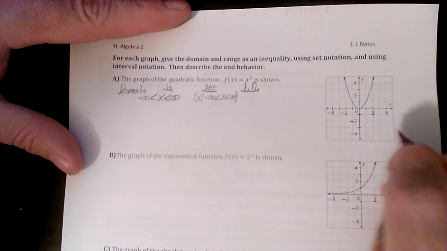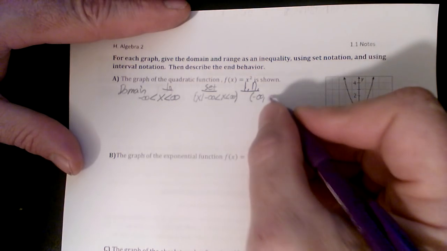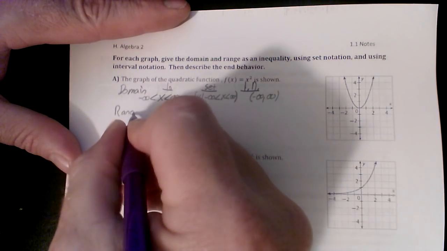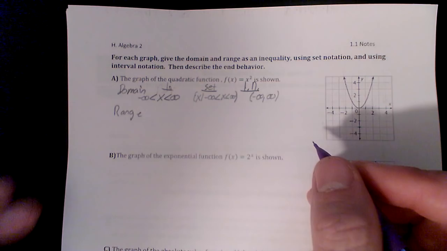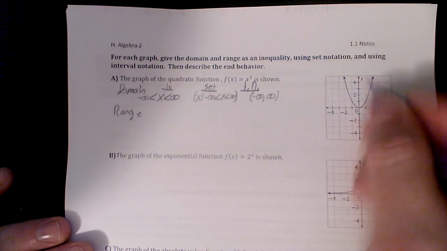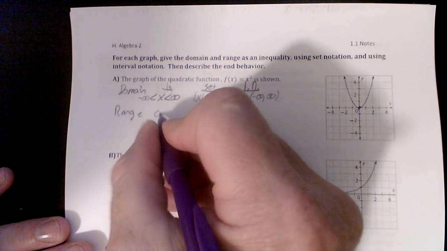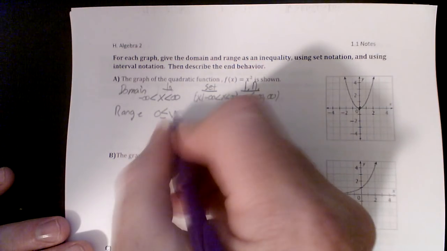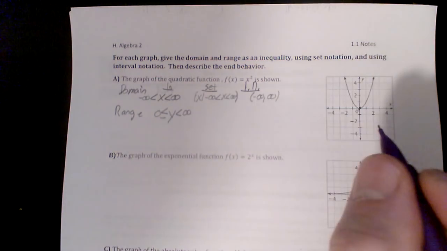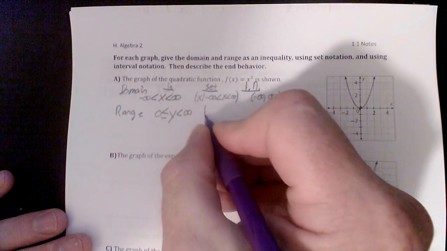I should have made a better bracket there. And for interval notation, negative infinity, positive infinity. And for my range, let's do the same. My y only goes down to 0, but it touches 0. So I'm going to say 0 is less than or equal to y, which is less than, can't touch infinity, infinity. I could have just said y is greater than or equal to 0 and stopped there, but I wanted to hit the whole thing.